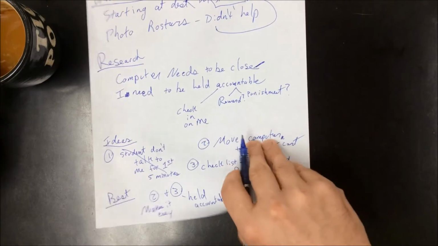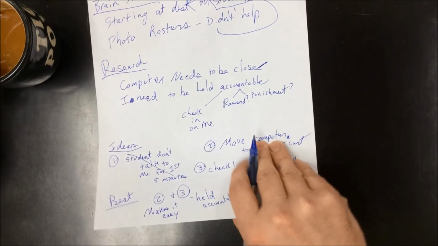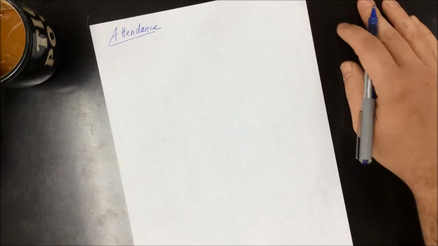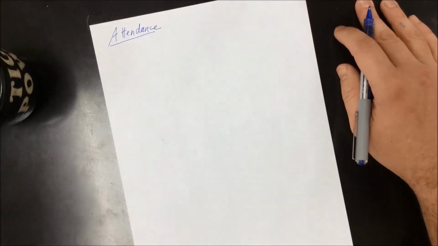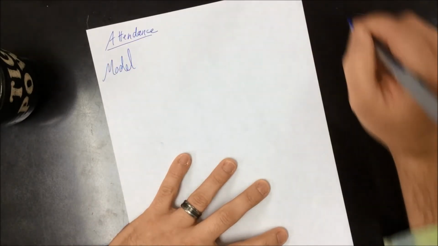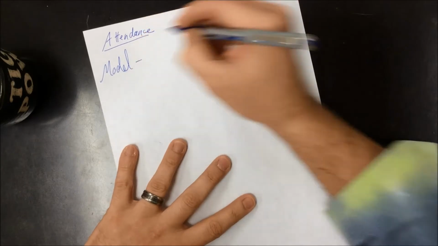Now to test it, or to model it, I'm going to try that when I have students. When I can think about it in my brain, that's going to be my model. I've been teaching for a while, so I kind of know how it goes.